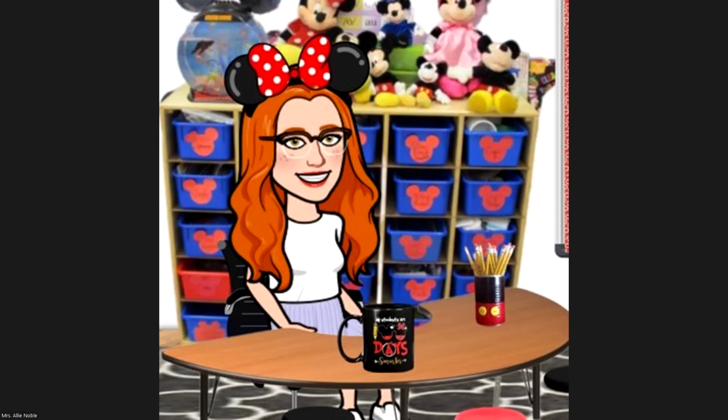We are going to do our transfer card, play the blends game, and then our final activity will be reading a decodable on Class Kick. So I'm excited to do these activities with you. I'm going to get my screen shared so that we can enjoy this extended transfer time together.